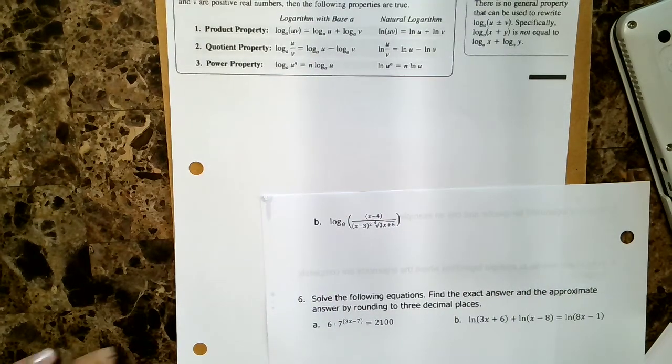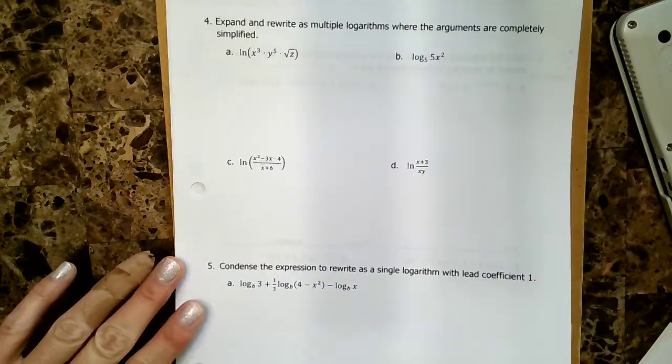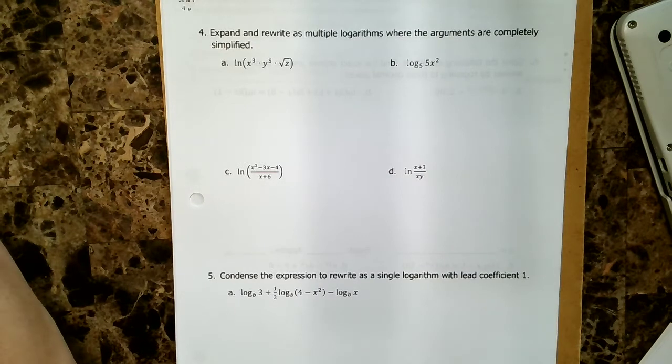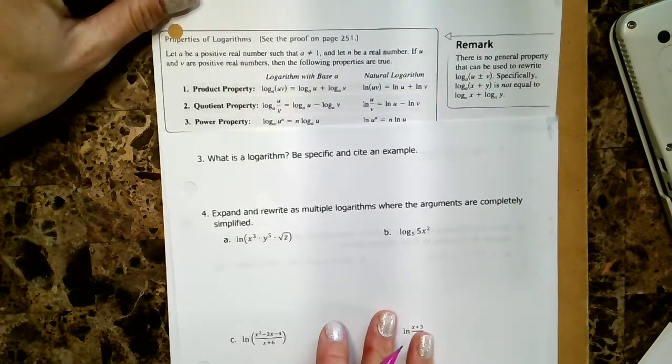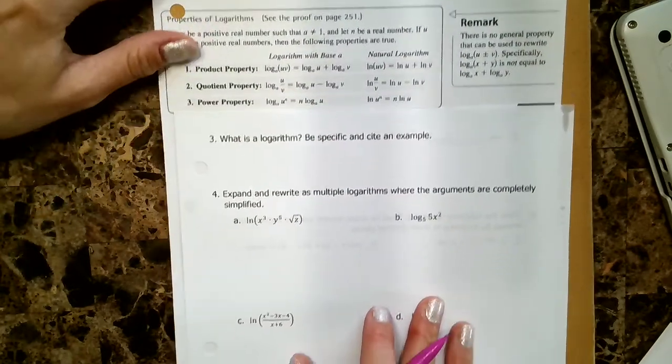Okay, so it looks like A and B were good for you. Okay, C. So again, let me see if we can do both of these at the same time.